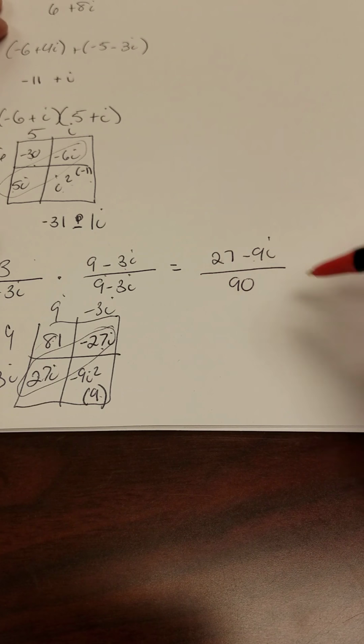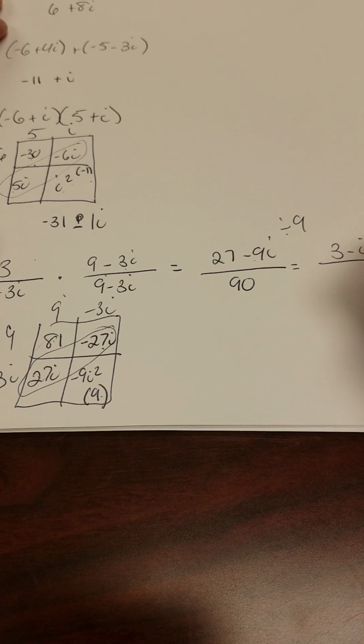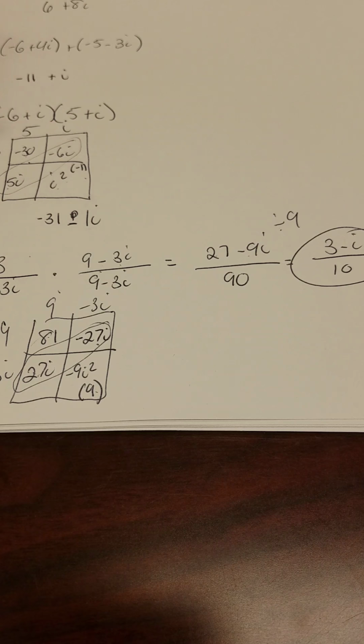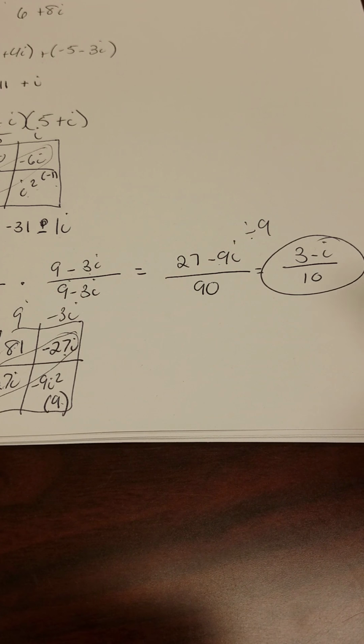Now, check all three numbers. What goes into all three of them? 9, so we're dividing the entire thing by 9. 3 minus i over 10 would be your final solution for number 4. Remember, you got to check all three numbers.